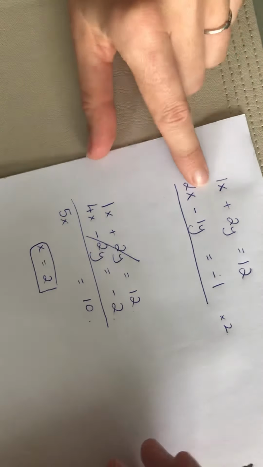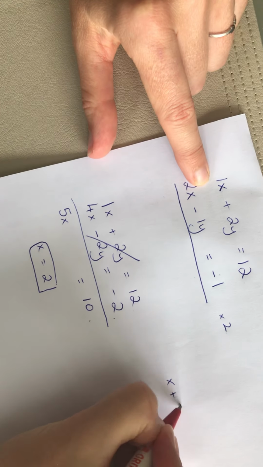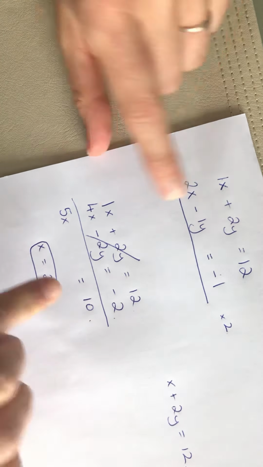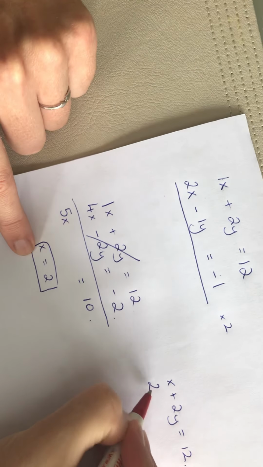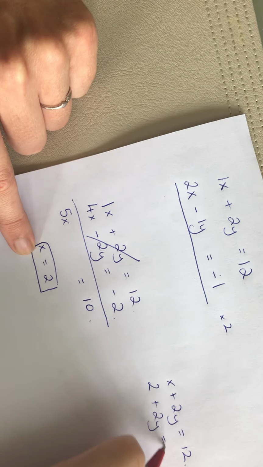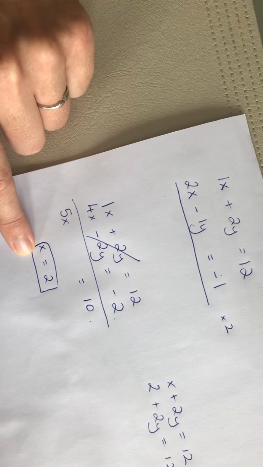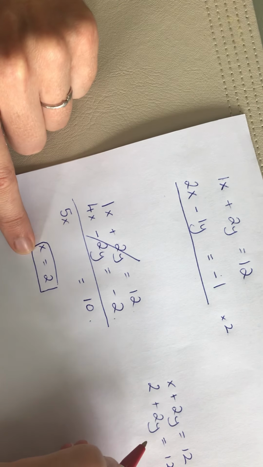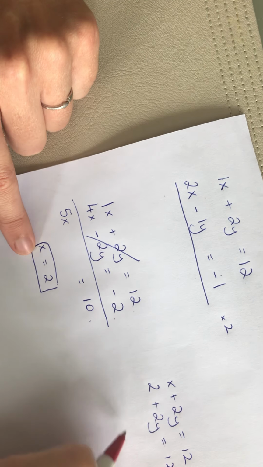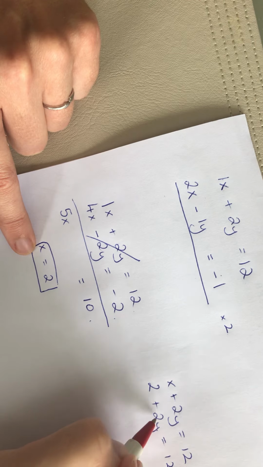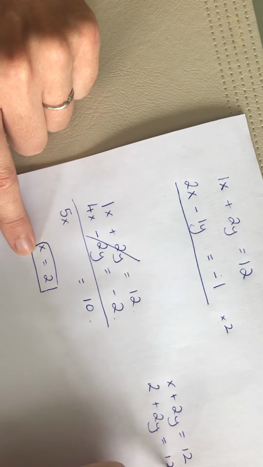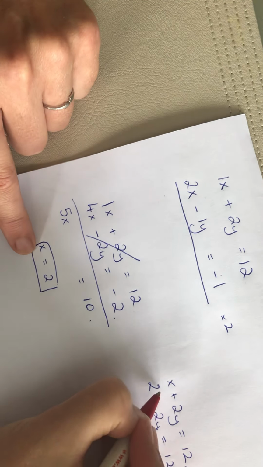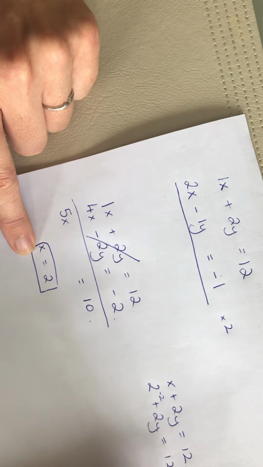If you want to go back to the start here, x plus 2y equals 12. We now know that x is a 2. So, whatever way you want to do this, maybe you want to tell a story. Well, I had a missing number, I multiplied it by 2, I added 2 and I got 12. What's the missing number? Or you could use your rules of equations.